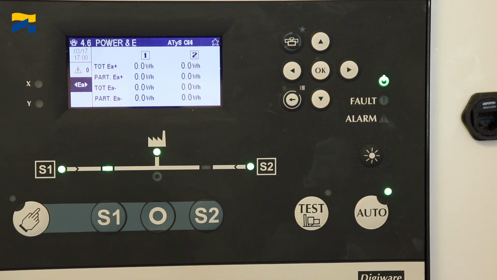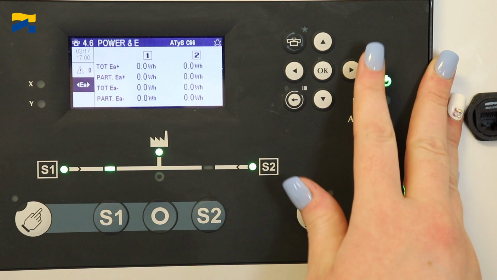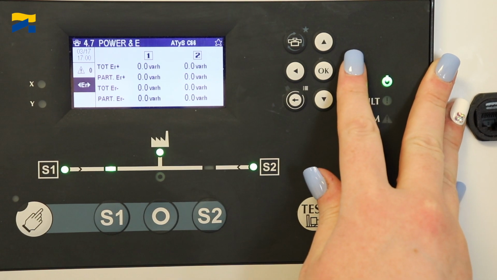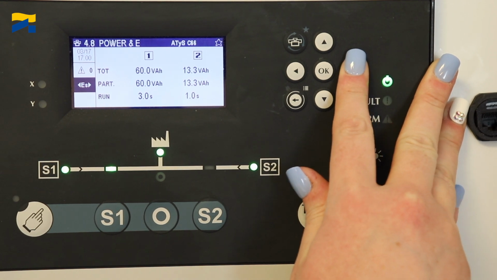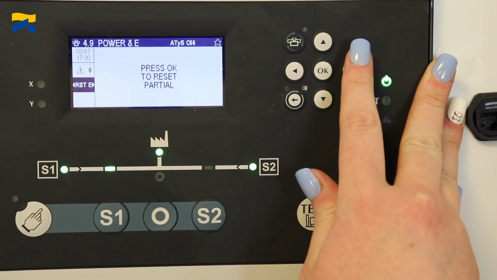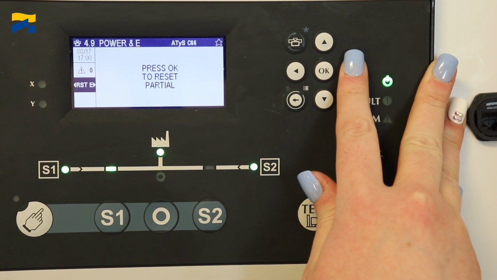We have EA, which is the active energy. ER, which is the reactive energy. ES, which is the apparent energy, and RSTE, which resets the energy measured.